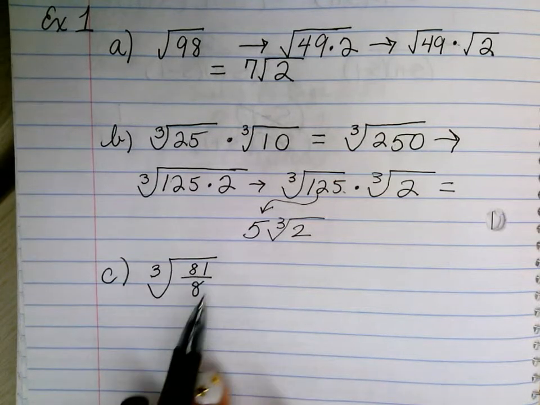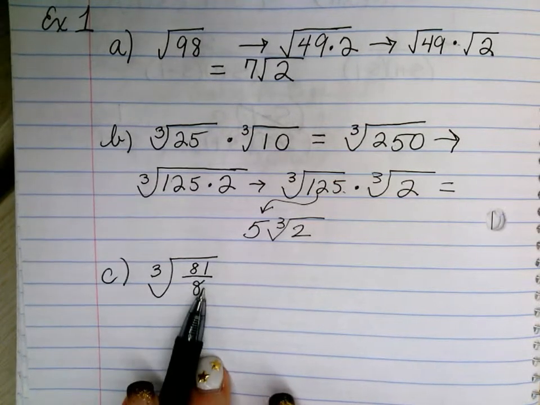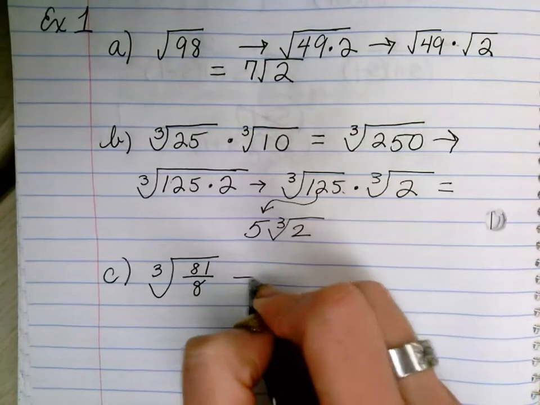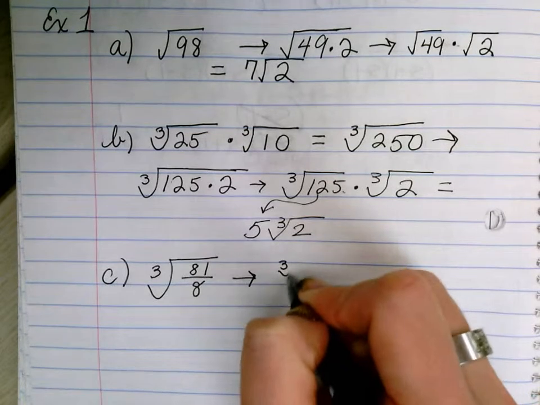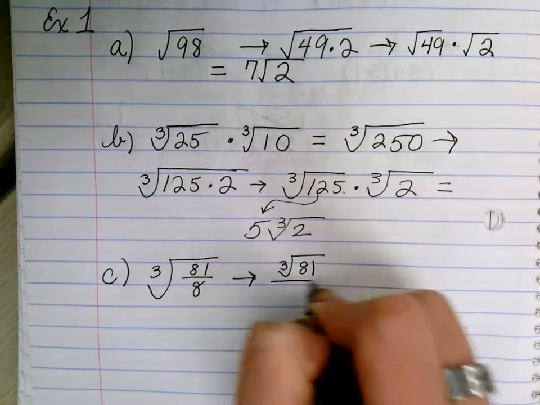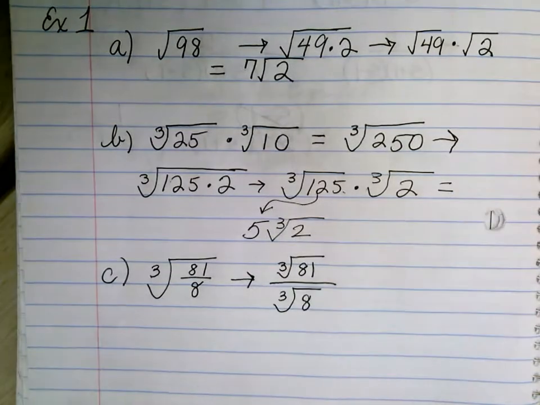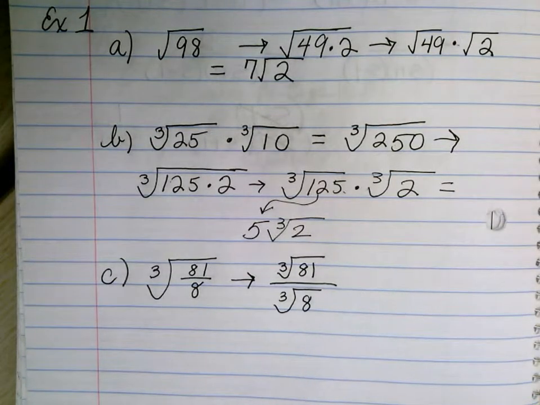81 by 9. But it's not. It's 81 by 8. So you cannot simplify this in the form it's in. You have to then work it as the cube root of the numerator divided by the cube root of the denominator. Okay? So far, so good?